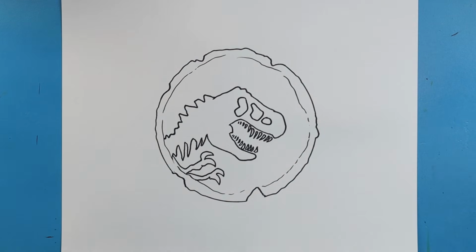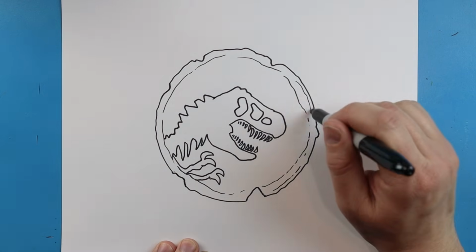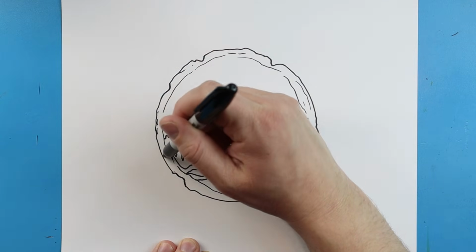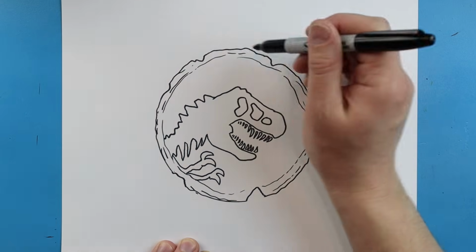That is your drawing of the Jurassic World logo from the new Jurassic World Dominion in the amber. Now, one thing you can do is you can come back in here and add a few more little broken lines and everything just in this little piece in here just to make it a little bit more detailed.